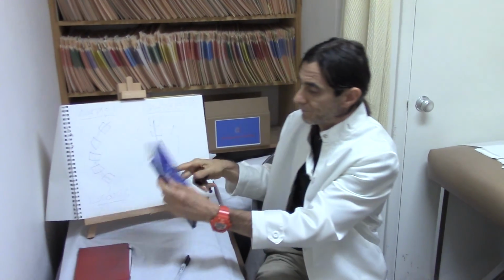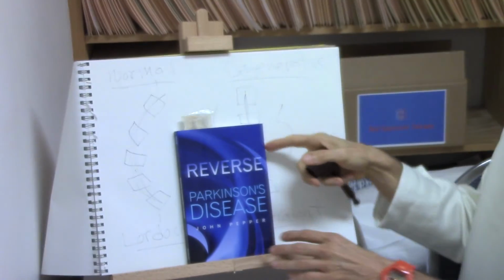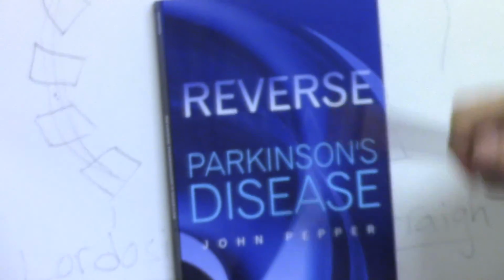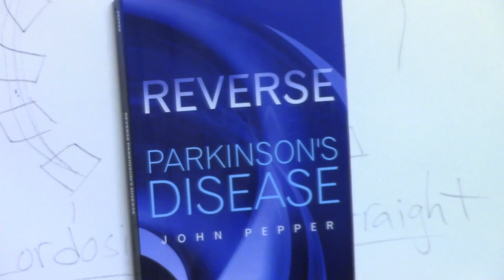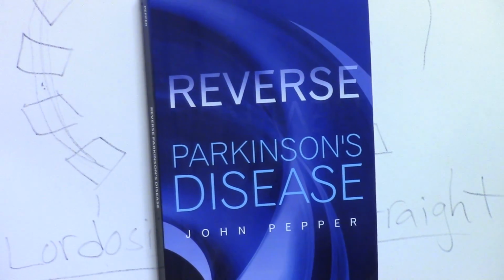Now, I've been working recently with some Parkinson's patients, and I came to the story of a man named John Pepper. John Pepper is an individual. He still exists. He lives in South Africa. John Pepper was diagnosed with Parkinson's disease, and he wrote a book. Carlos, if you can focus in here, it's called Reverse Parkinson's Disease. John Pepper is the author.